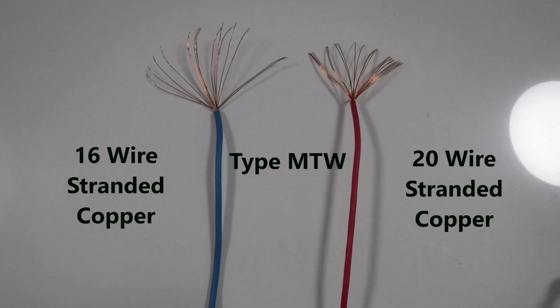MTW is a type of wire that is quite simple. It has one coating on it. It's polyvinyl chloride, PVC. It's extremely useful inside of panels. It's extremely useful anywhere you've got to make tight bends, and just any control wire is probably going to end up being MTW wire. Even MTW has a lot of variations though.